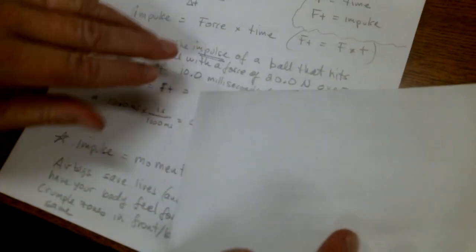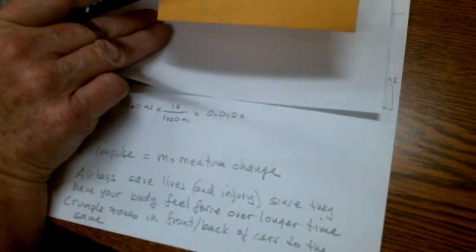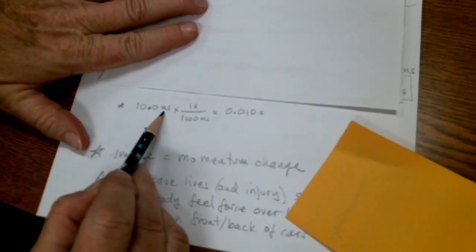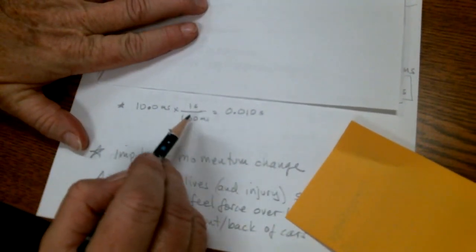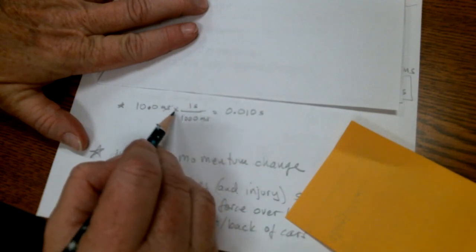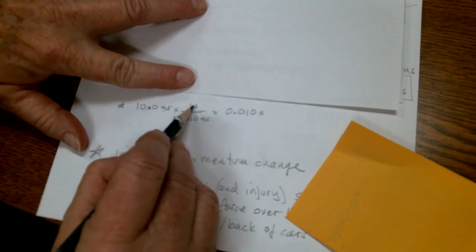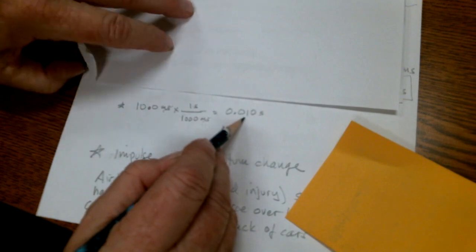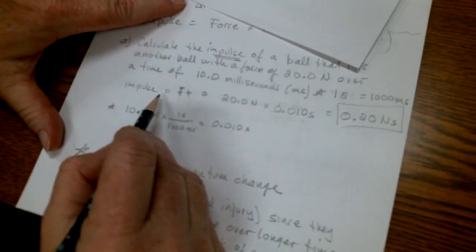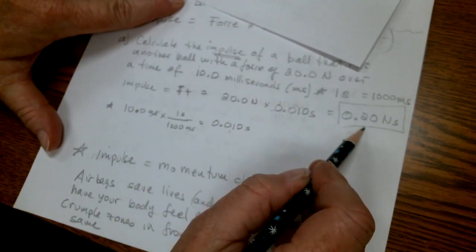Okay, so here is, let me cover this up. I don't want you to see this quite yet. Okay, so I'm going to convert 10 milliseconds into seconds. So I'm going to put this so that the milliseconds are canceling because they are dividing. These always go diagonal, and we'll take 10 times 1 divided by 1,000, which would give me this. Okay, so I'm going to take the impulse, force times time. I'm going to multiply those, and I'm going to get my answer.